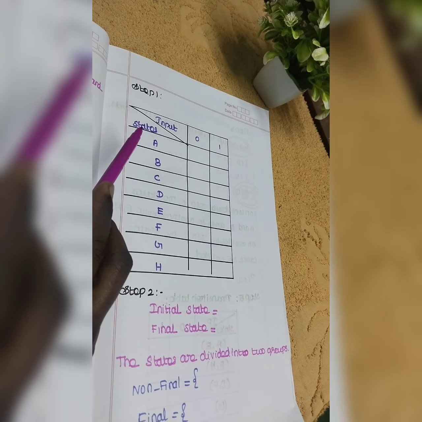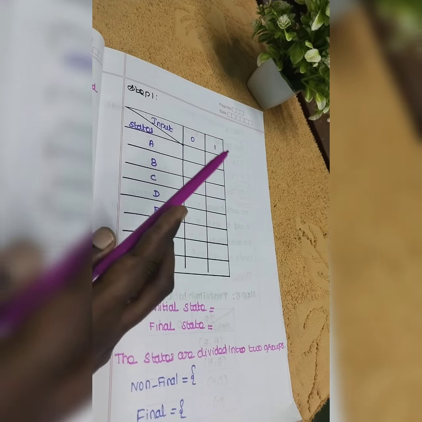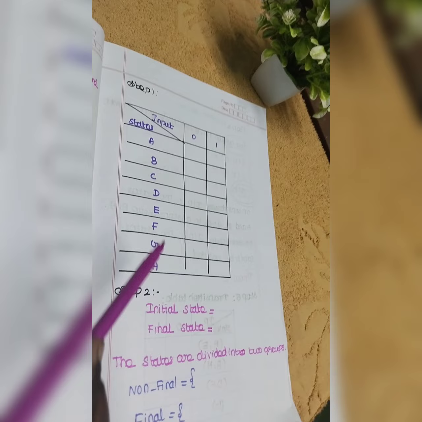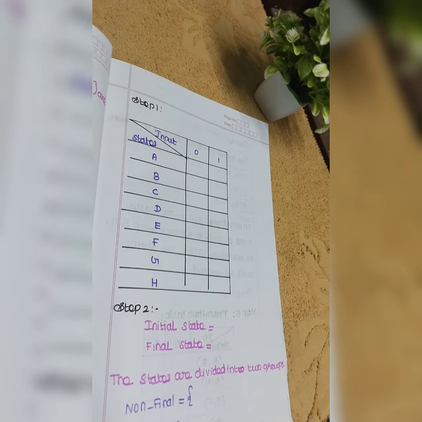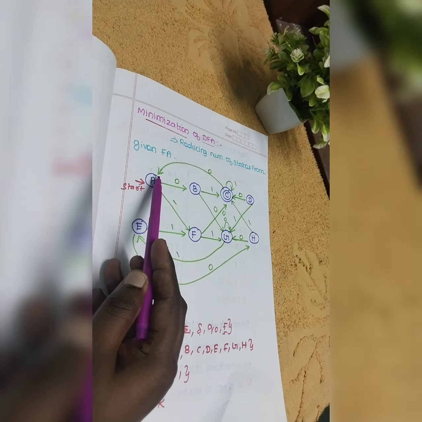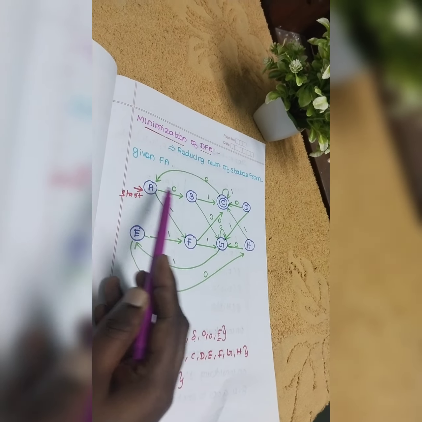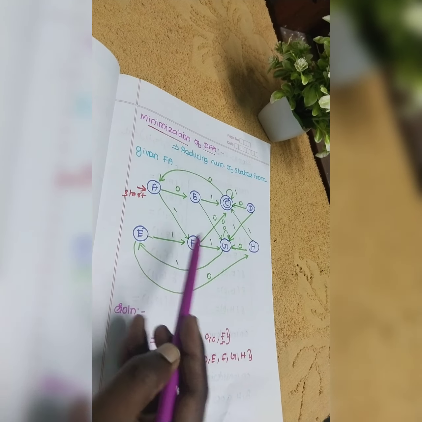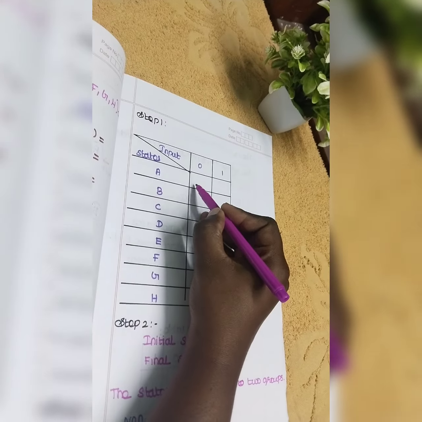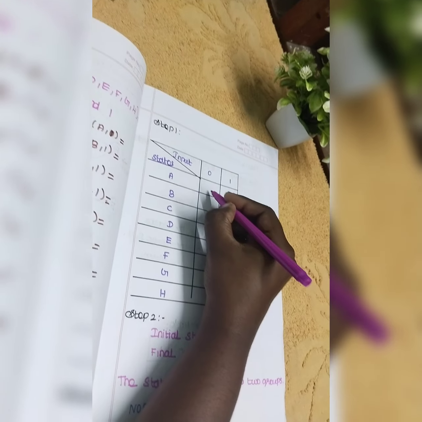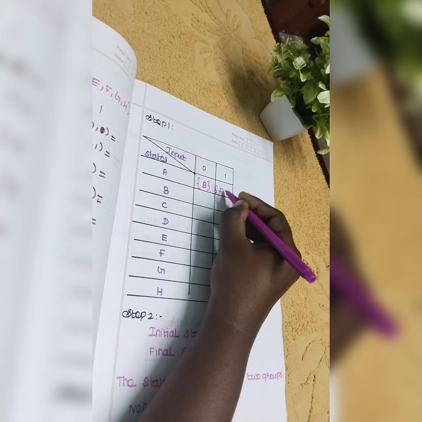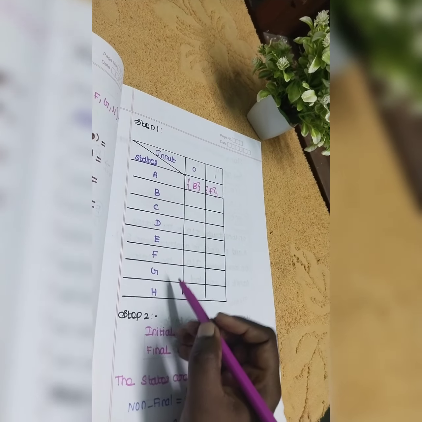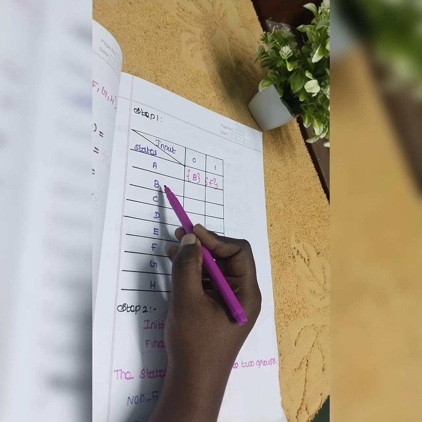Okay. So this is the input and states. Inputs are zeros and ones. States, I have to write A to H. You have to check whether A gets the input 0, where it will go. Check the diagram. A gets the input 0, it will go to B. A gets the input 1, it will go to F. Similarly, you have to check all the remaining states.